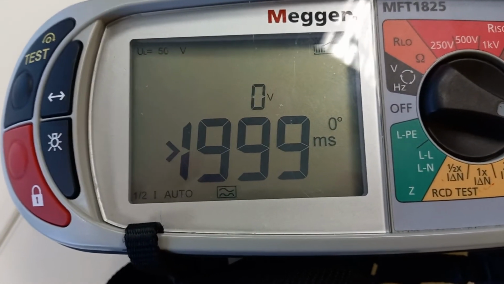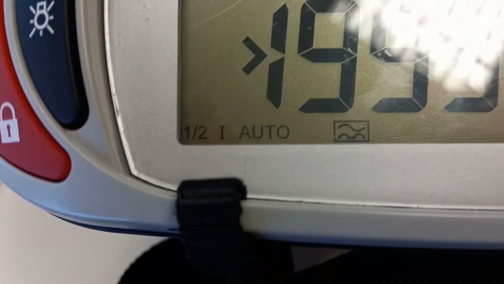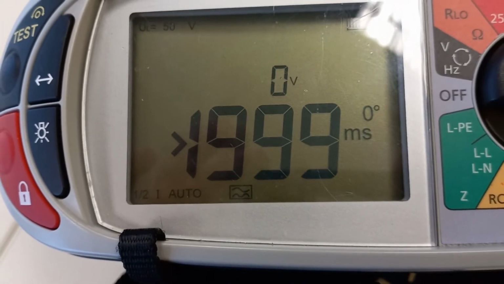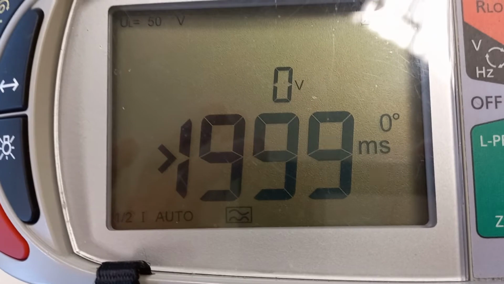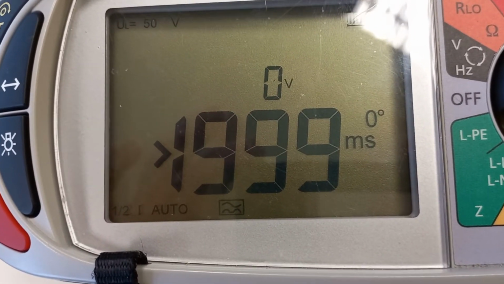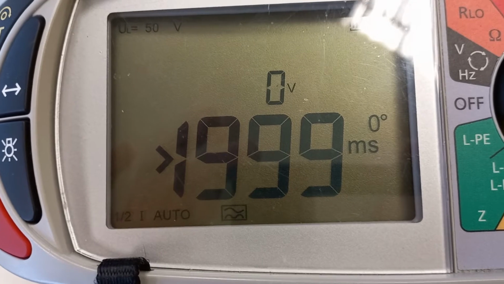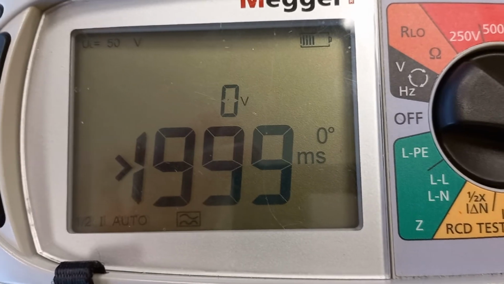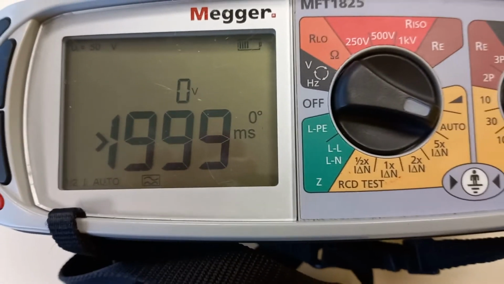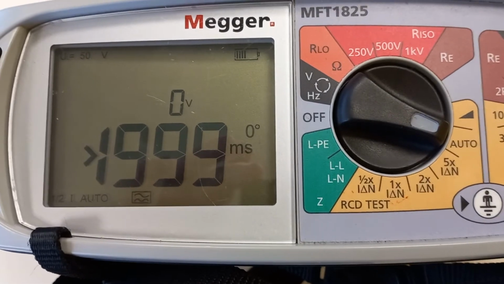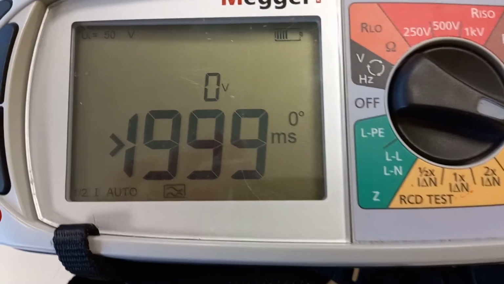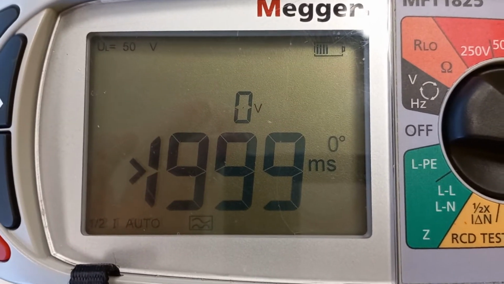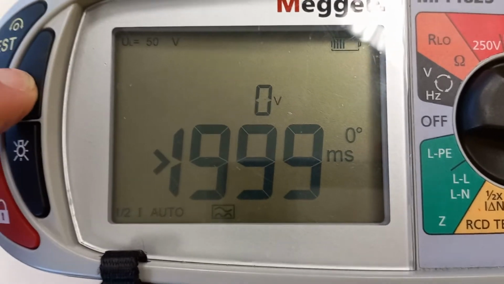So the first result is down here at half times the leakage current sensitivity, which will be at 15 milliamps. It is timed out at greater than 1999 milliseconds on 0 degrees of the cycle for its commencement of the test. Now on this particular instrument, on the auto function, it doesn't do a 180 degree test on the half sensitivity setting. So the next test that comes up will be at ×1.